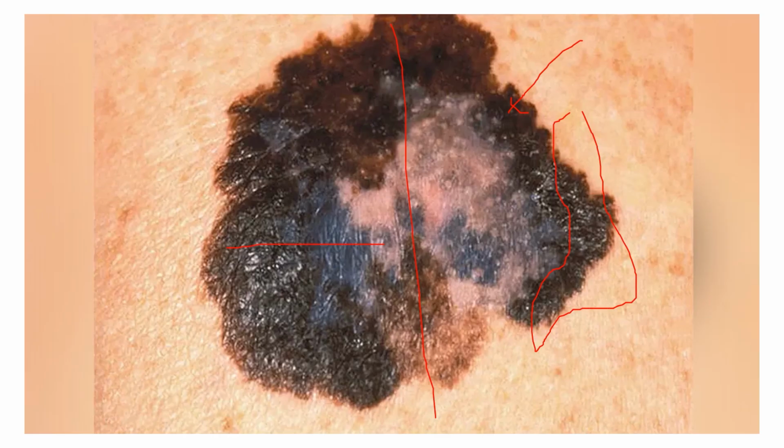It's not the same right and left, or even up and down. It's not symmetrical. It has irregular borders, as I said before, and the color is heterogeneous. Some of it is very dark, some of it is very light. Okay, and the diameter is usually more than 6 millimeters.